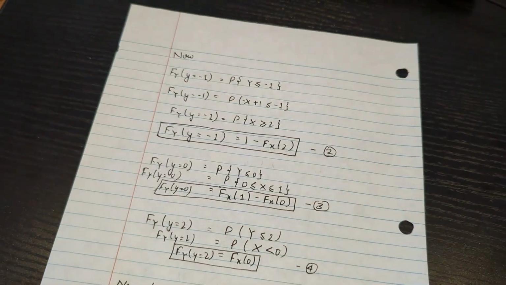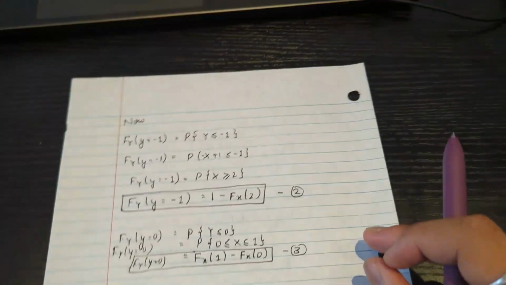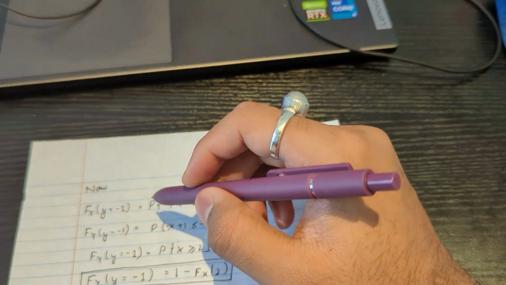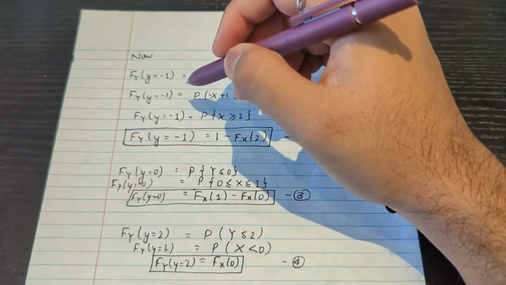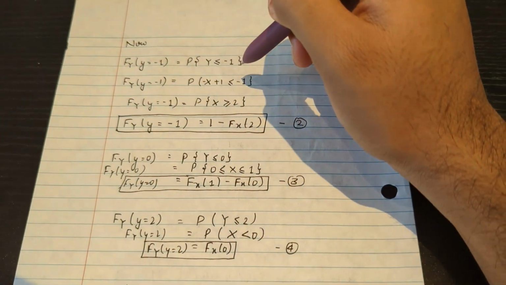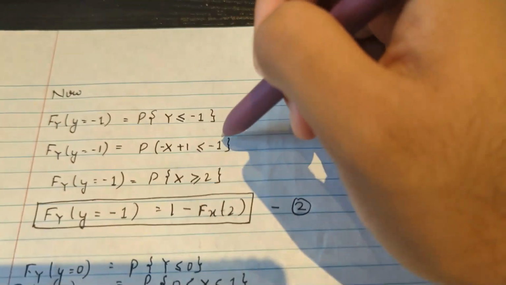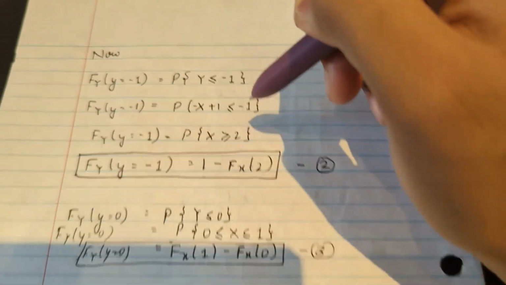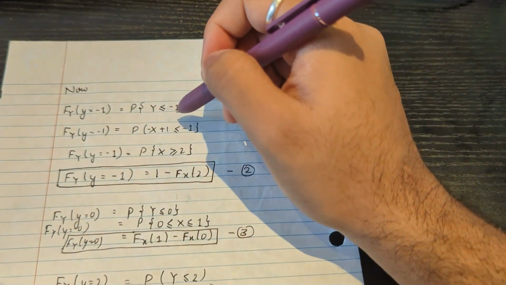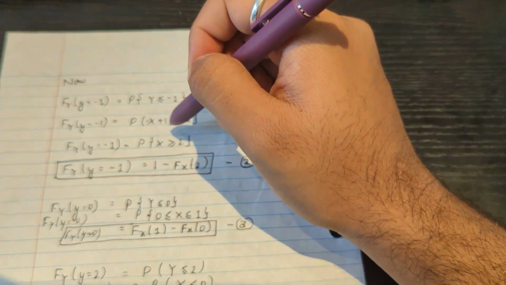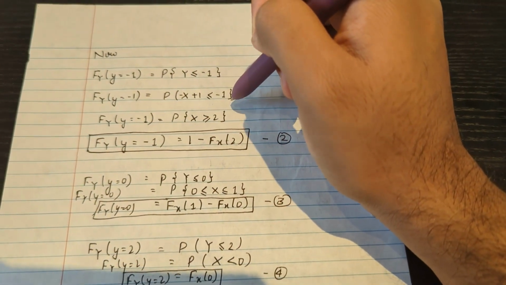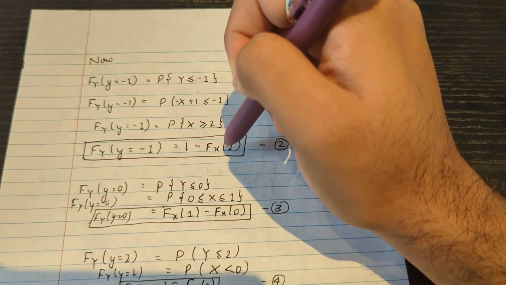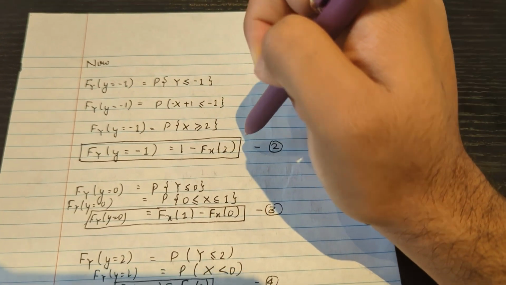Now we will see the distribution function at the corners. For y less than or equal to -1, it can be represented as 1 minus the probability that x is less than or equal to 2, so 1 minus the distribution of x at 2.